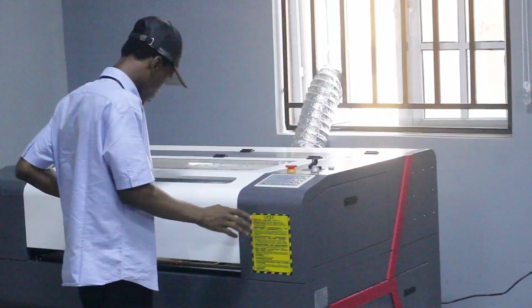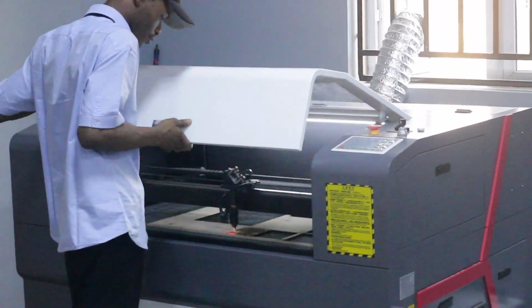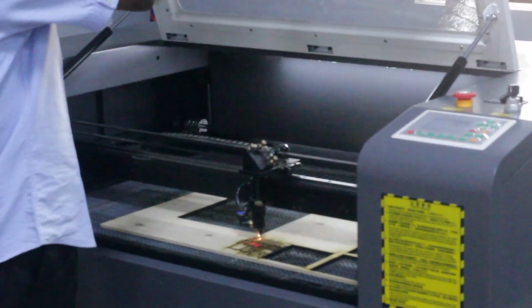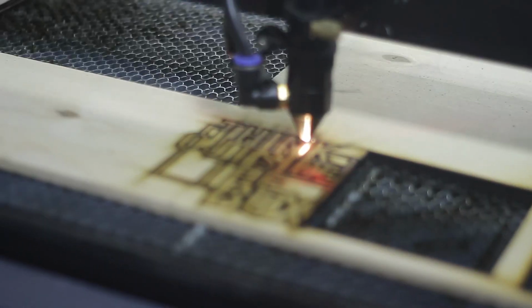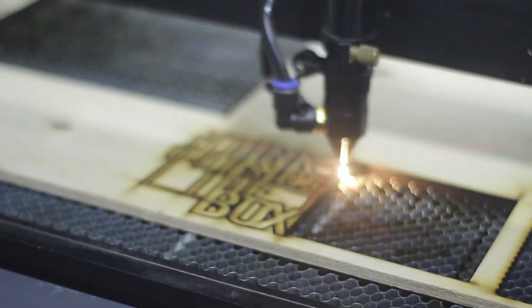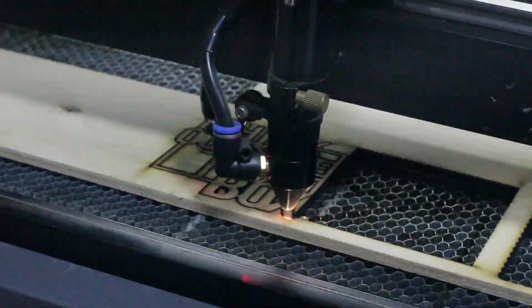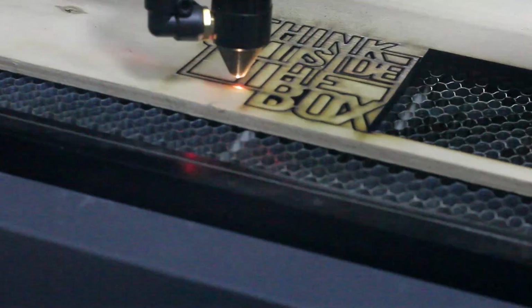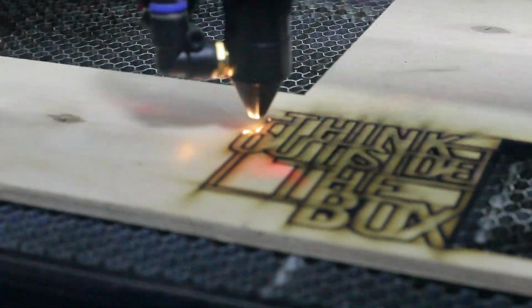Hi everyone, my name is Yakubu Abdulsamad. I am the operator of the CO2 engraving and cutting laser machine. Using this machine, we cut and engrave digital designs on non-metallic materials such as wood, acrylic, plastic, leather, and other materials. This machine helps us to produce rapid prototype designs such as frames, signages, stamps, and many more.